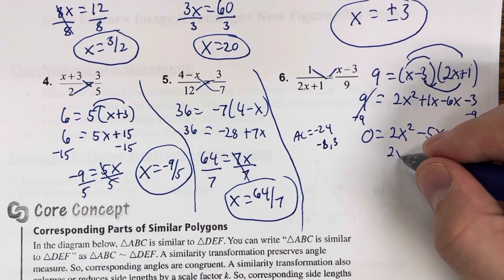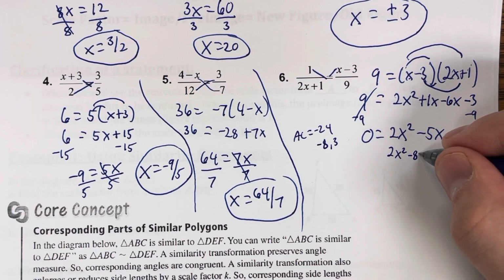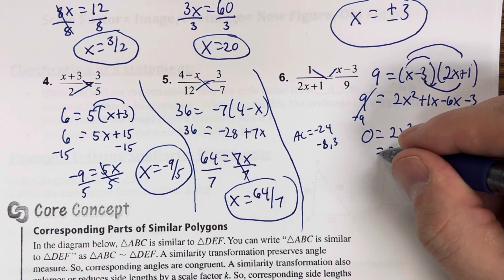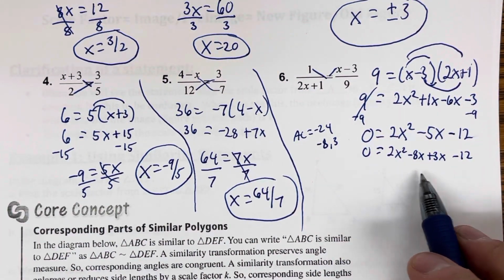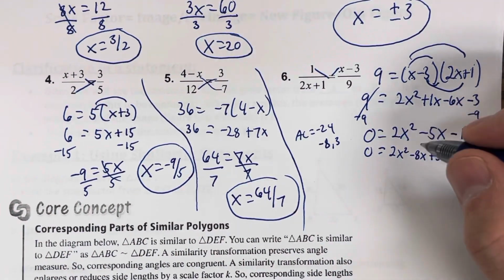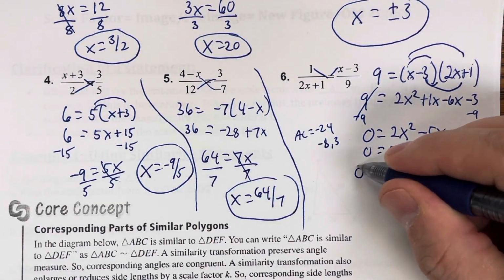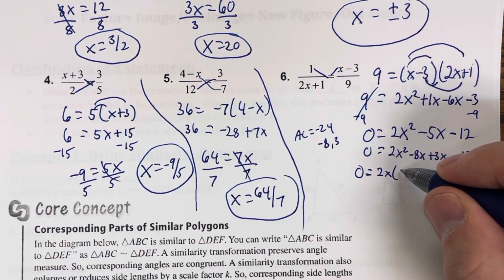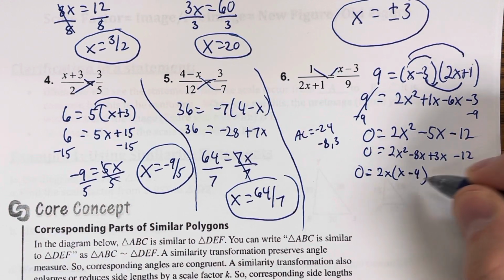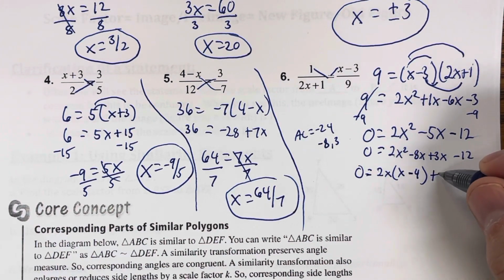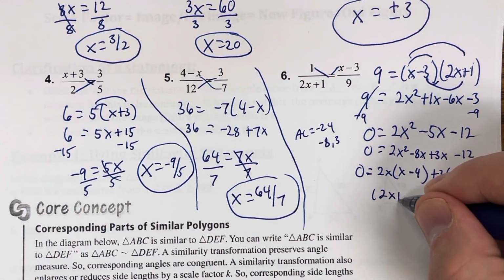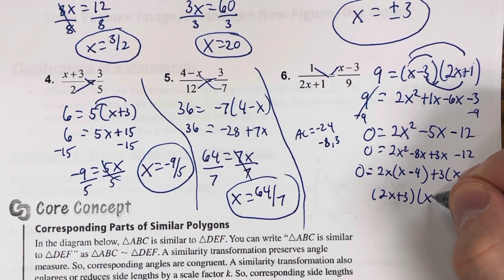So I'll rewrite it. 2x squared minus 8x plus 3x minus 12 equals 0. So we replace that middle term with a negative 8 and a positive 3. Then we factor by grouping. Take out the 2x. Still equal to 0. So 2x comes out of these two terms. We're left with an x minus 4. Here I can take out a 3, so plus 3, left with x minus 4. So we got it factored now. Take the 2x plus 3 and the x minus 4.